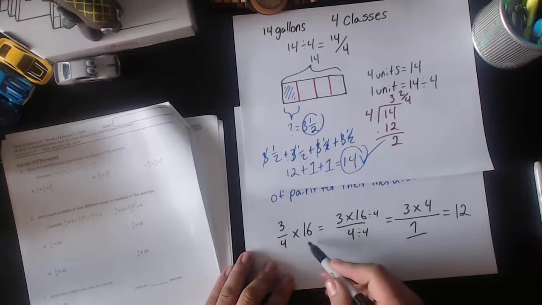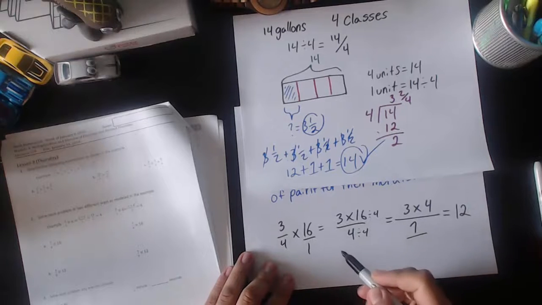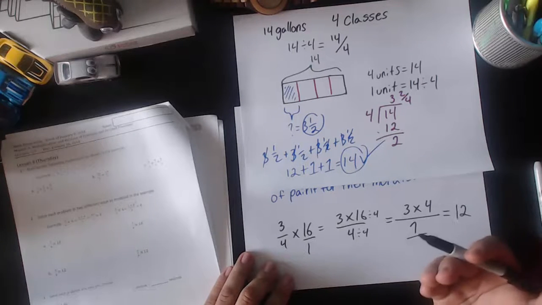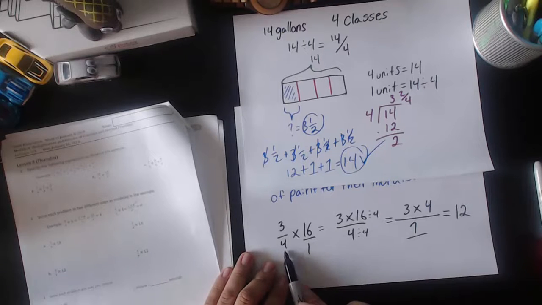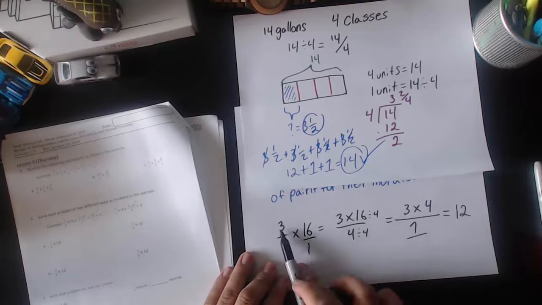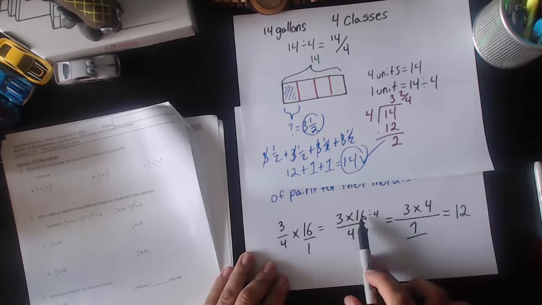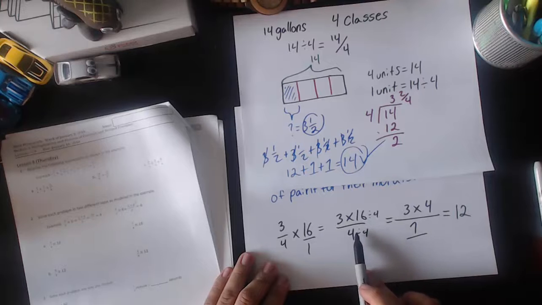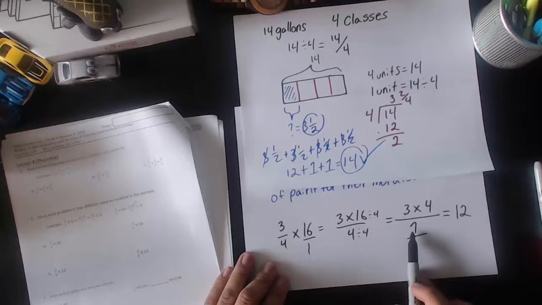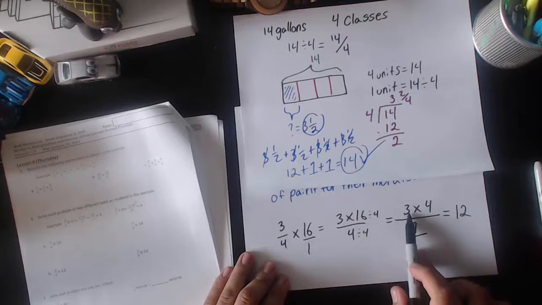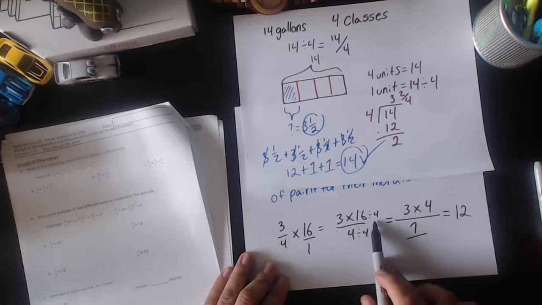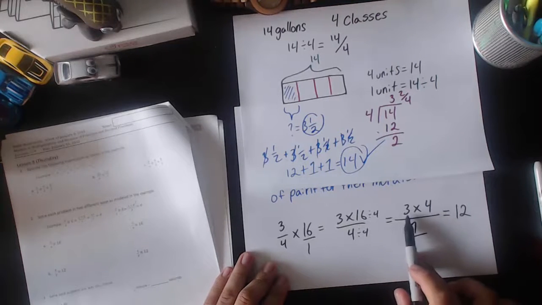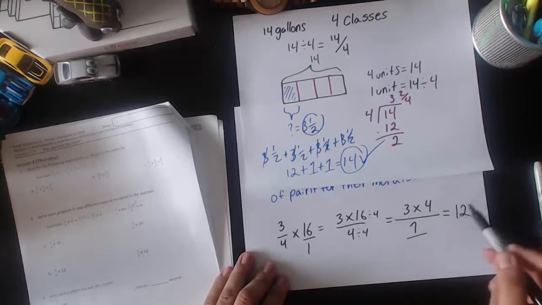Now, I will go ahead and explain that to you. We're looking at this whole number as 16 over 1, which is still a whole number. So now we go ahead and multiply straight across. 4 times 1 is 4. 3 times 16 is 3 times 16. Now we are going to simplify 16 and 4, because we can do that. 4 divided by 4 equals 1. The 3, we go ahead and slip that right on over. 16 divided by 4 gives us 4. And 3 times 4 is 12.